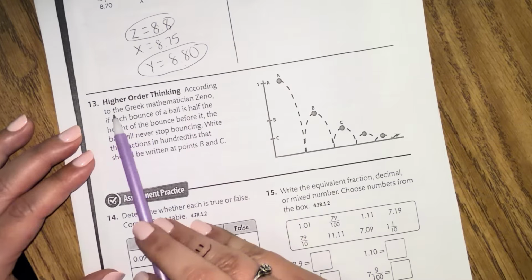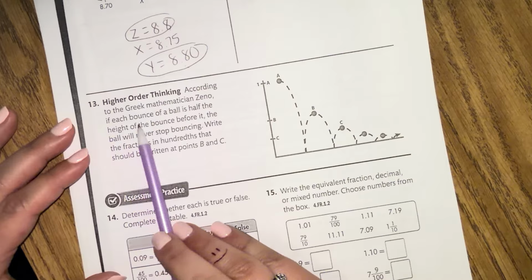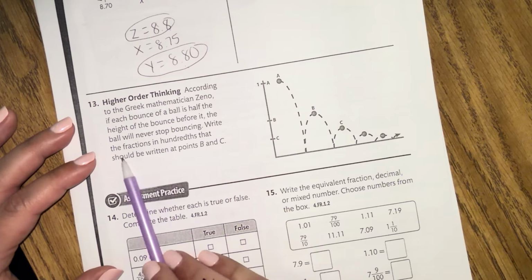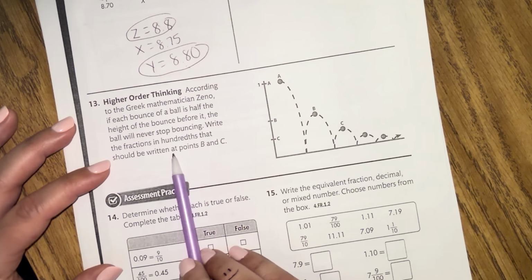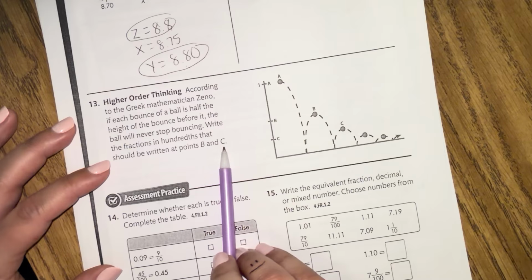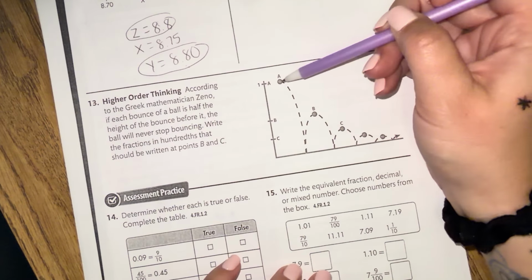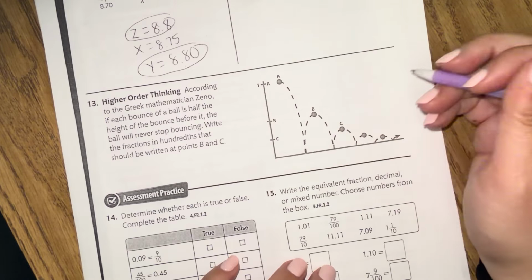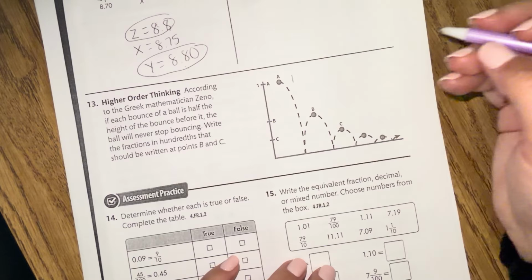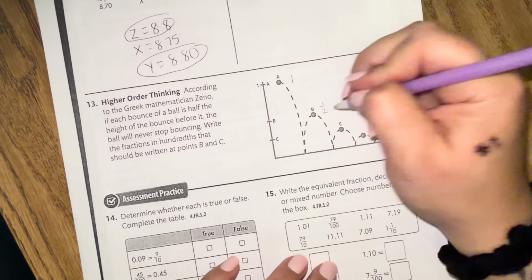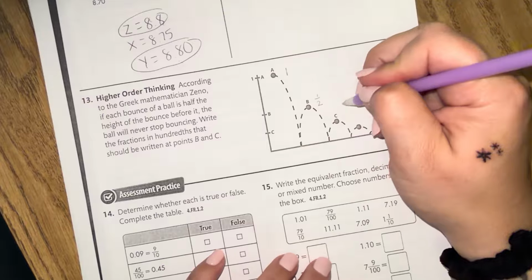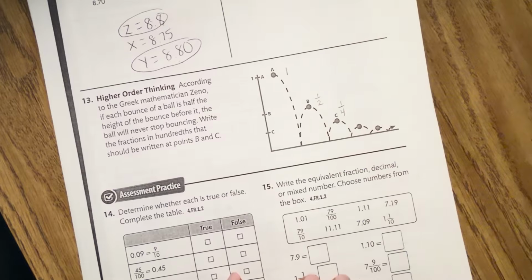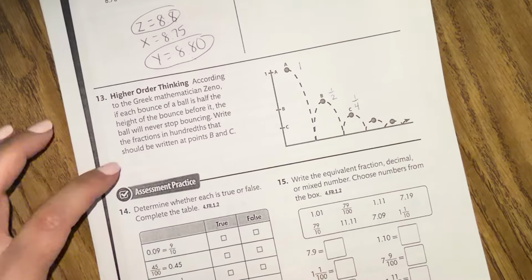Number 13. According to the Greek mathematician Zeno, if each bounce of a ball is half the height of the bounce before it, the ball will never stop bouncing. Write the fraction in hundredths that should be at points B and C. All right, so if we look here, A is at 1. Half of 1 would be 1/2. So we have 1, then we have a half. Half of 1/2 is 1/4. So go ahead and write your fractions down.